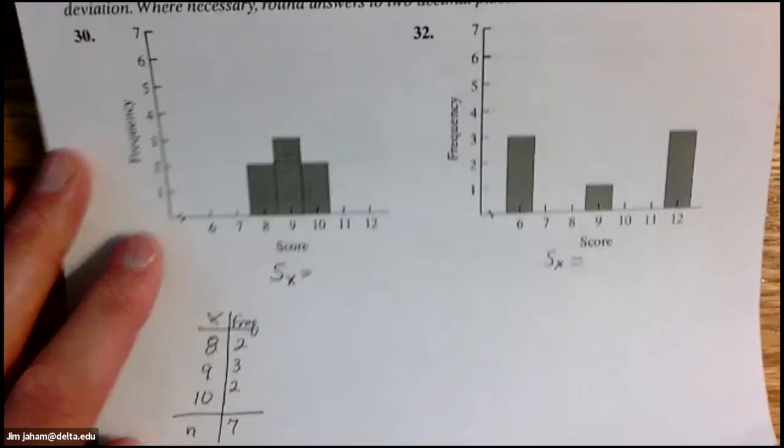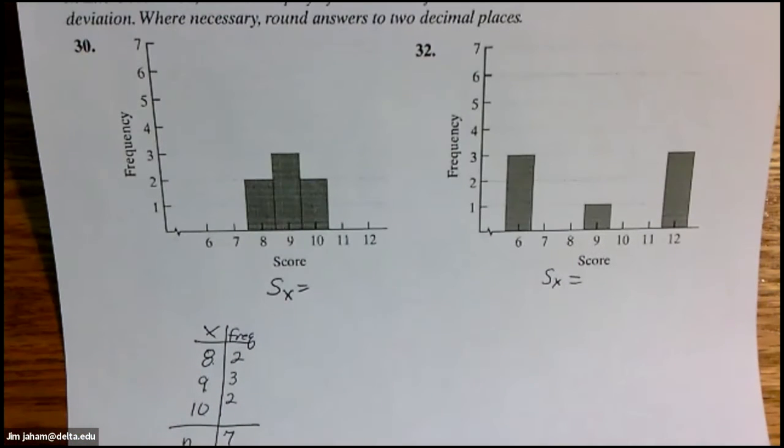Well, let me just say again, the standard deviation is a number that describes the spread in the data. If the data are more spread out, the standard deviation will be higher. If the data are all clumped together, the standard deviation will be smaller. Which of these two graphs has a larger standard deviation, 30 or 32? Another way to say that is, which data set is more spread out?